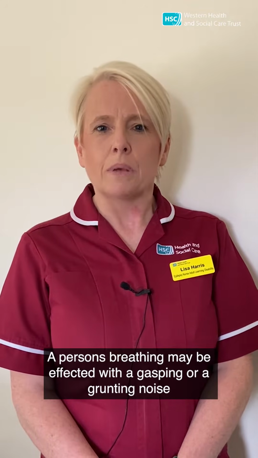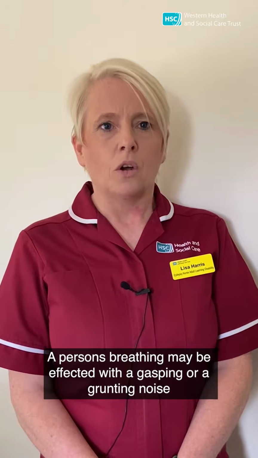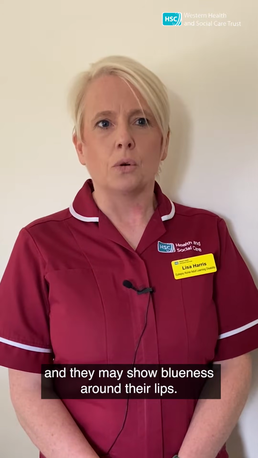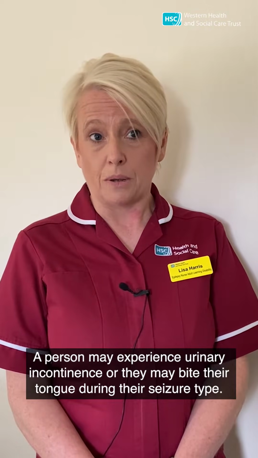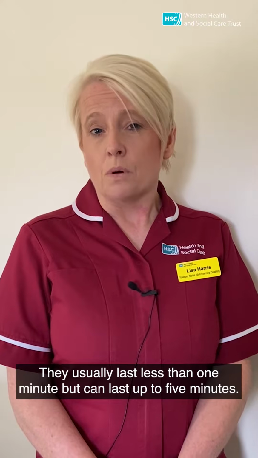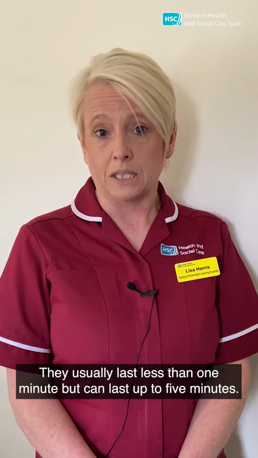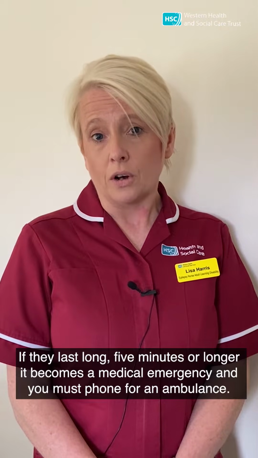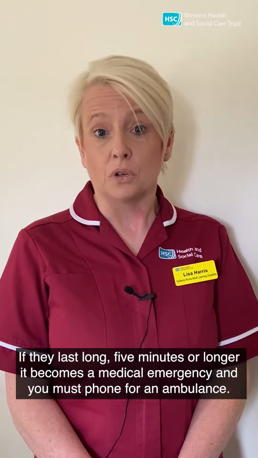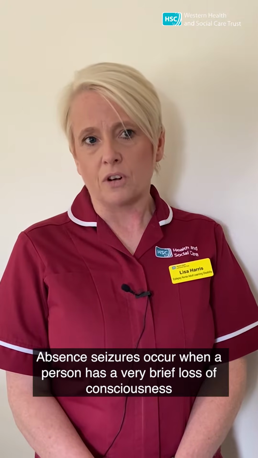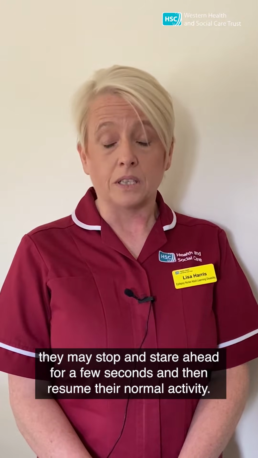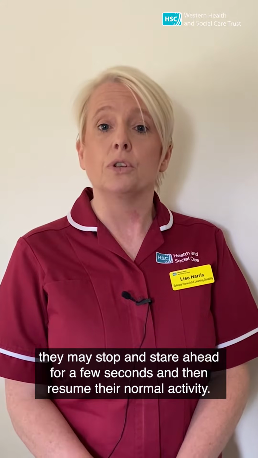The person's breathing may be affected with a gasping or a grunting noise, and they may show blueness around their lips. The person may experience urinary incontinence, or they may bite their tongue during this seizure type. They usually last less than 1 minute, but they can last up to 5 minutes. If they last 5 minutes or longer, it becomes a medical emergency and you must phone for an ambulance. Absent seizures. Absent seizures occur when the person has a very brief loss of consciousness. They may stop and stare ahead for a few seconds and then resume their normal activity.